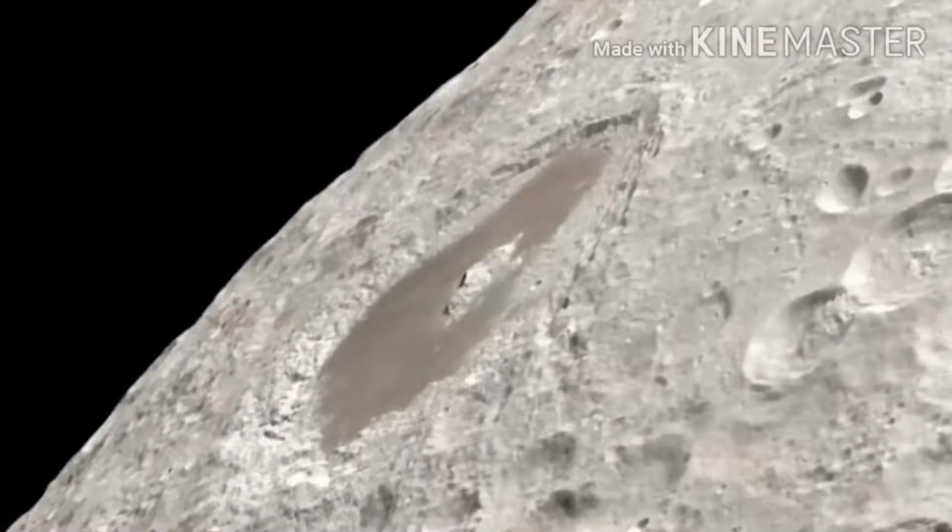The moon is surrounded by a vacuum and lacks an atmosphere. It has no liquid water on its surface. The surface temperatures on the moon are extreme.